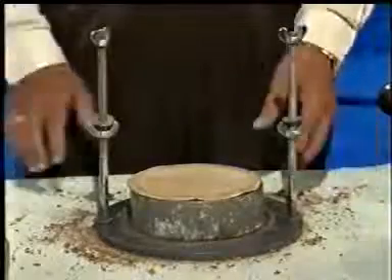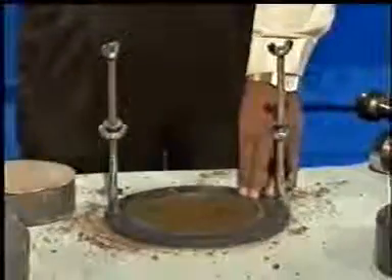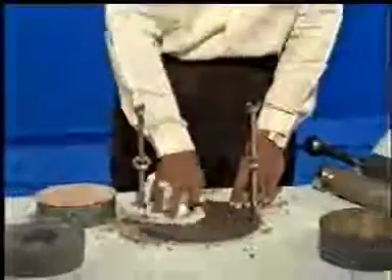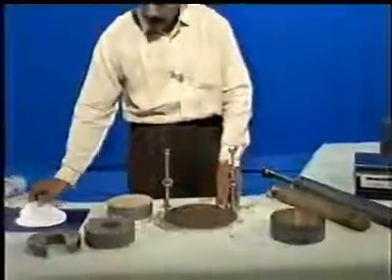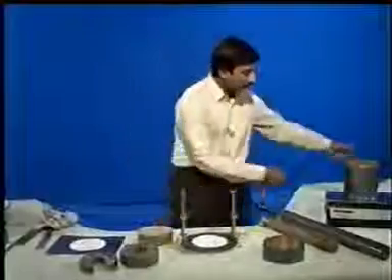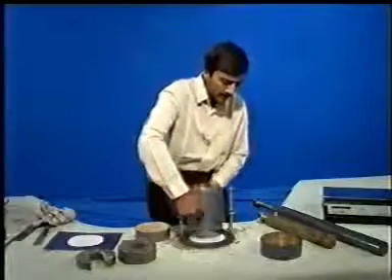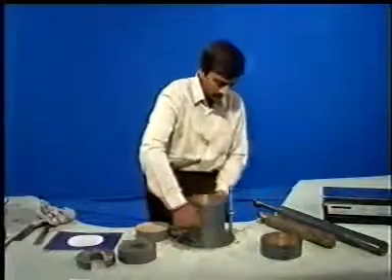Remove the spacer disc along with the filter. Place another filter paper at the bottom. Place the mold such that the compacted surface is at the bottom.